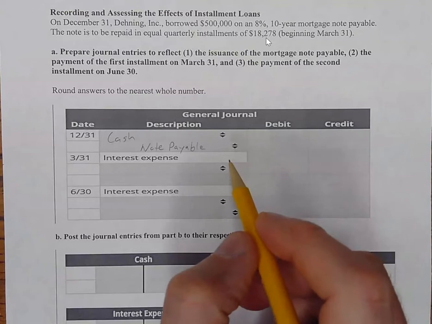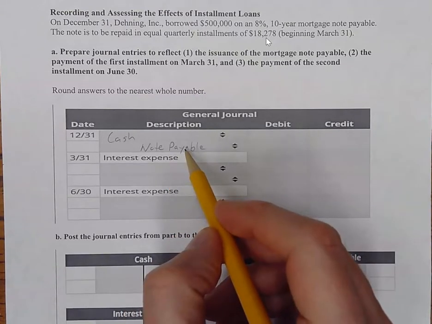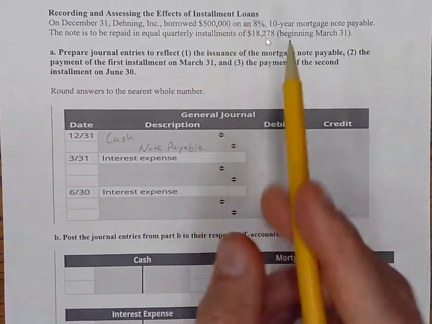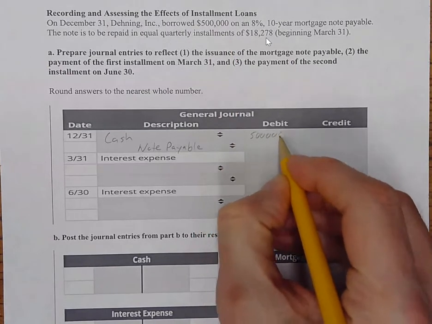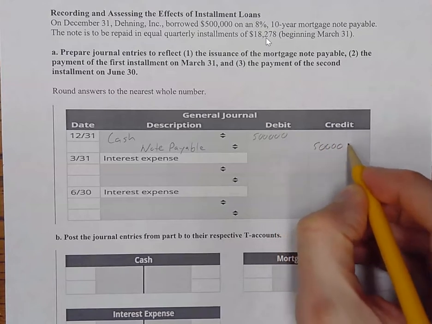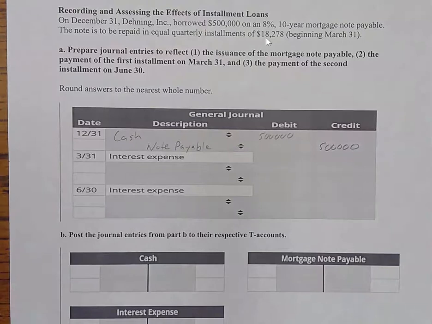Now, I do want to note, you see these little arrows here, this is some kind of an online exercise. And so they may want something other than note payable. They may want mortgage note payable, something like that. But all we have to do is just record this $500,000. This is a regular interest-bearing note. If it was a discounted note, we would do this a little bit differently, so do be advised. But this is a normal interest-bearing note. Okay. So that's it for December the 31st.